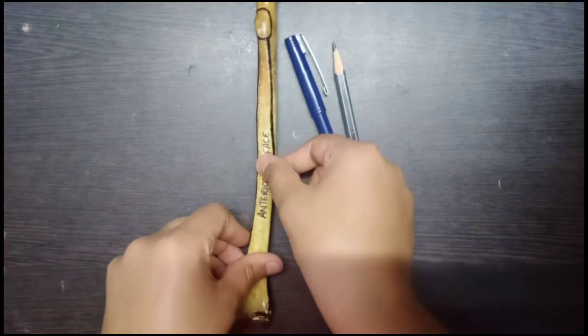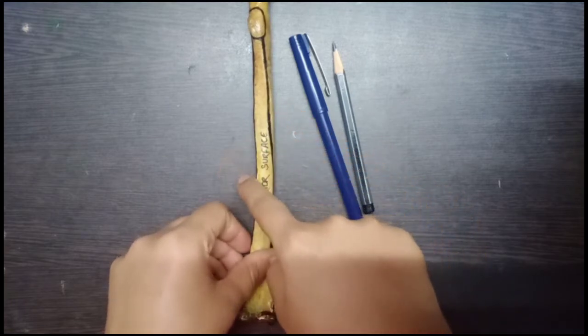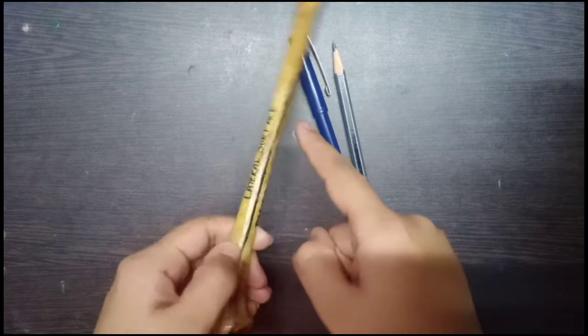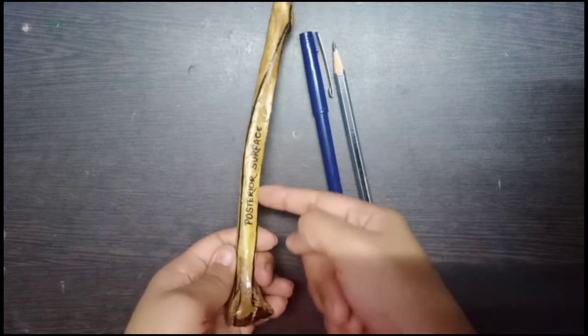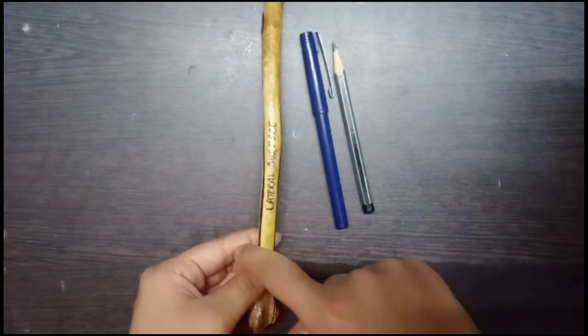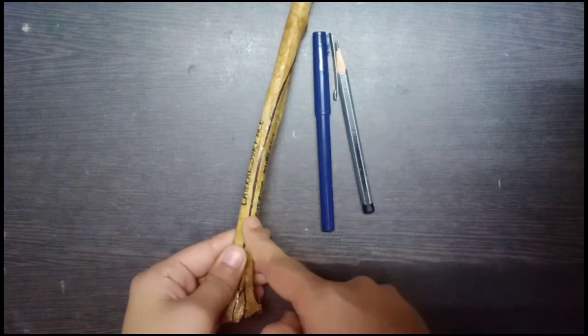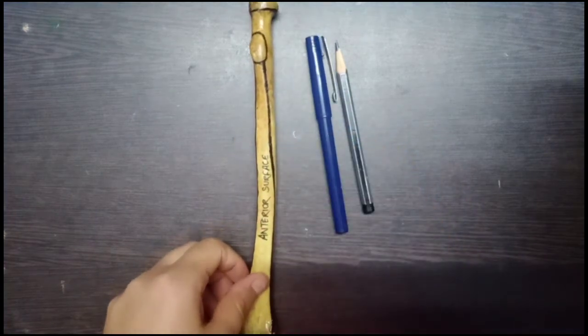So we talked about three surfaces. Anterior surface between the anterior and middle border, that is the medial border. Then posterior surface between the posterior border and the medial border. And then the lateral surface between the anterior and the posterior border. So that is all about the surfaces of the radius.